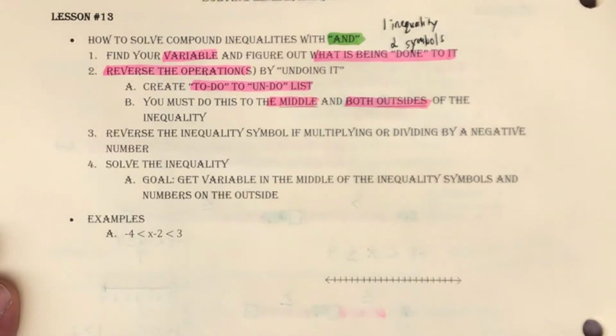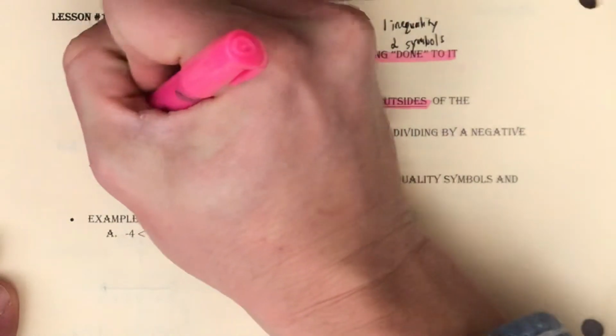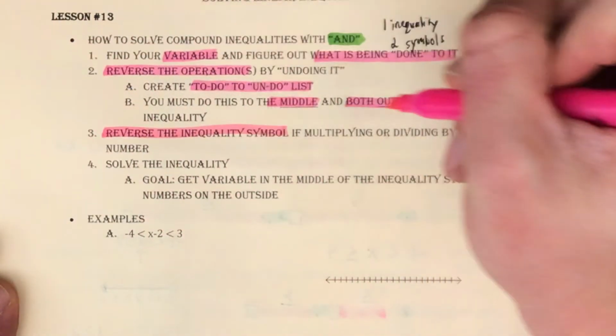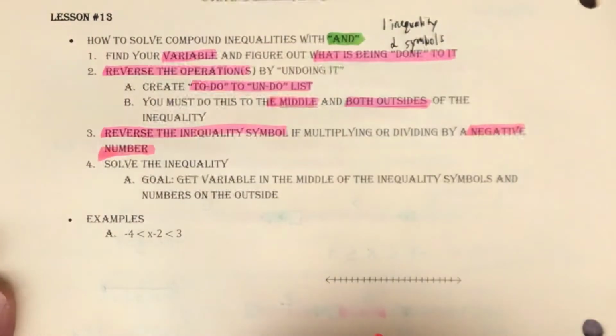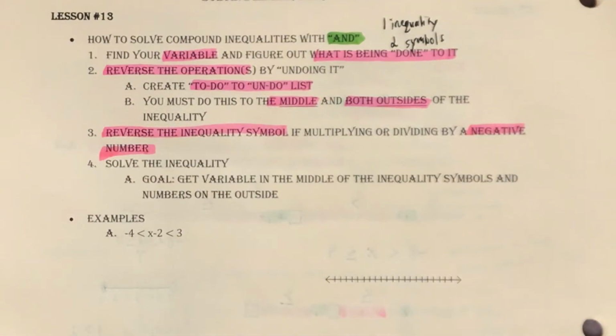Now remember that rule as well. When you're multiplying or dividing by a negative, that's going to reverse inequality symbols. So multiplying or dividing by a negative number, that still applies. Now, remember, if you're multiplying by a negative on the right side, you're also going to be multiplying by a negative on the left side. So it's always going to switch both inequality symbols.